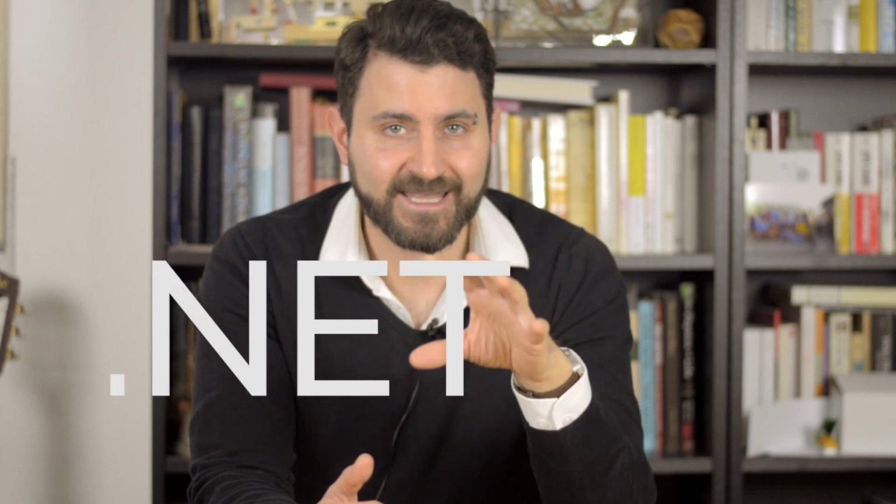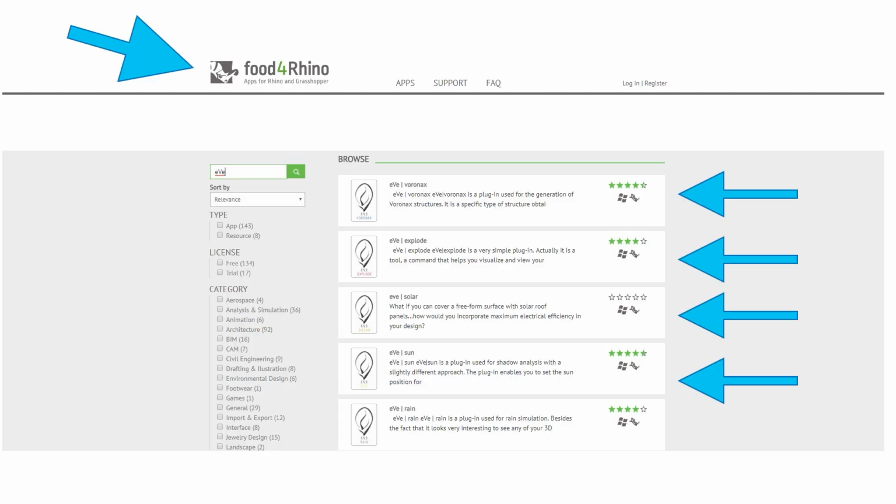On Windows and Mac, a Rhino plugin built with the Rhino Common SDK is also called a .NET assembly. Examples of Rhino plugins include Grasshopper, Brazil, Flamingo, or any of my plugins from the Eve series, for example. See foodforrhino.com for more. For Rhino to successfully load and run your plugin, several conditions must be met.